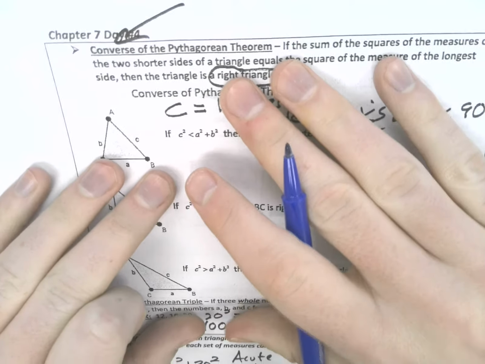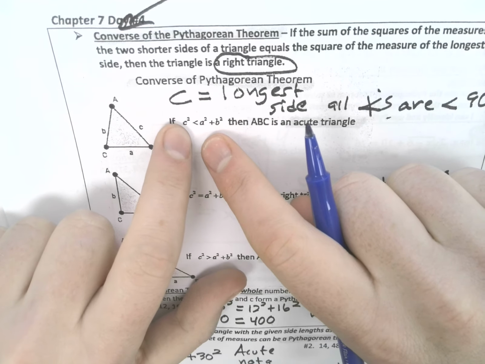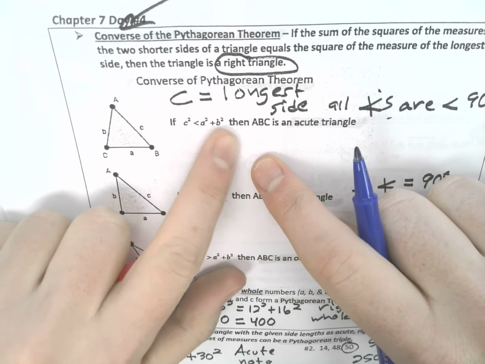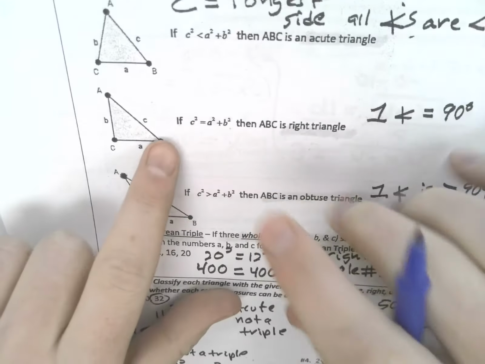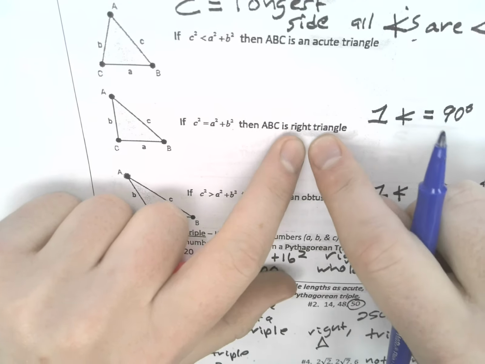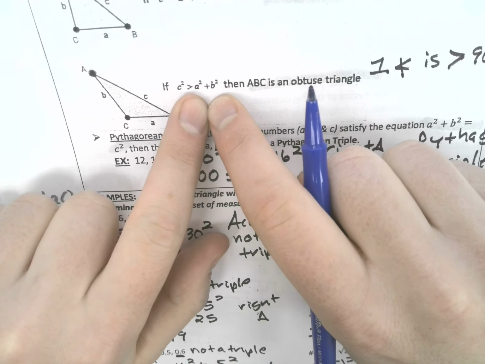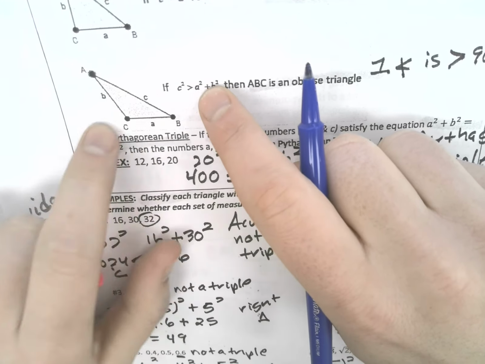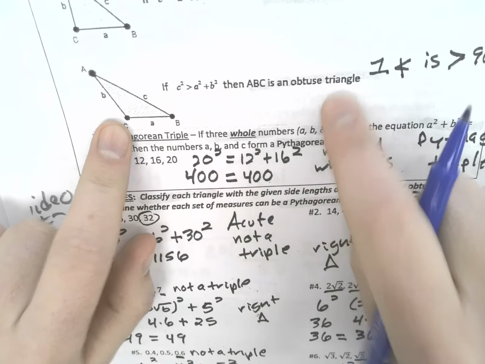The converse of the Pythagorean theorem says that if you do the Pythagorean theorem and your hypotenuse squared is smaller than your other sides added and squared, you've got an acute triangle. If, of course, c squared equals a squared plus b squared, then we know that it's a right angle because that's the formula. But if your hypotenuse squared is bigger than these other 2 sides squared, at that point you have an obtuse triangle.